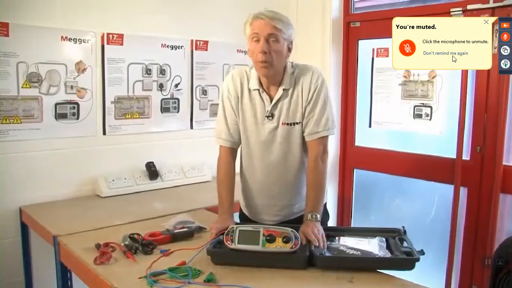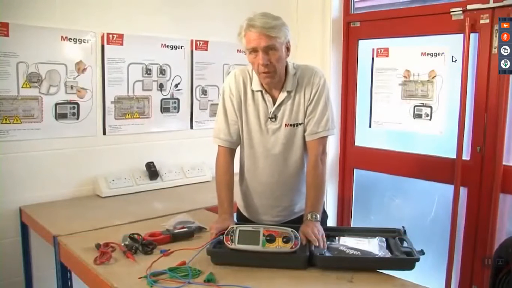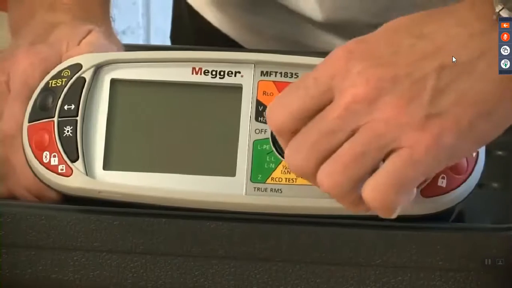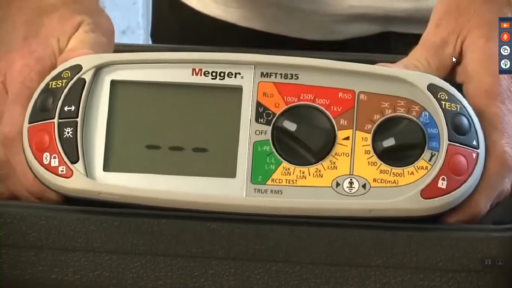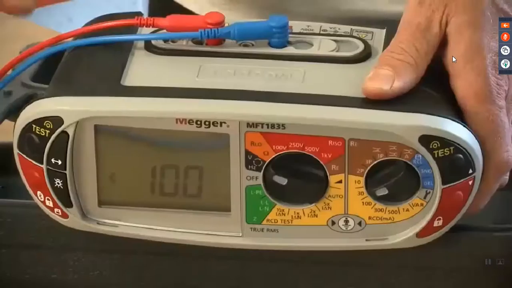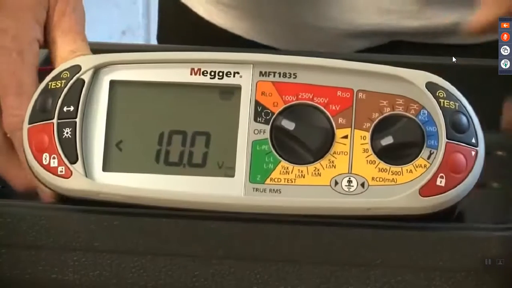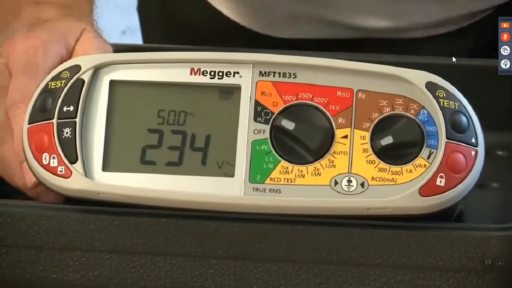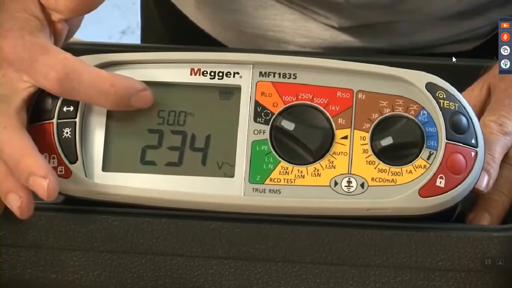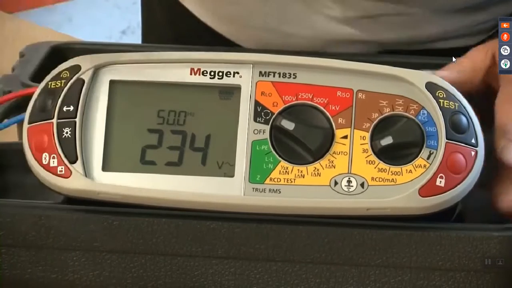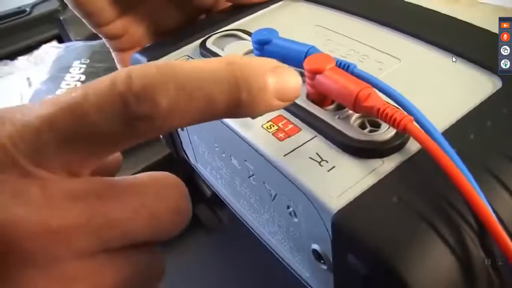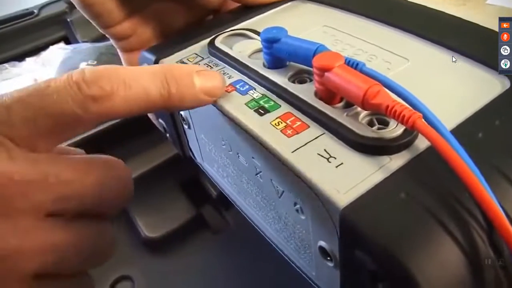What I'll do now is run through a full product demonstration. First we're going to look at voltage and frequency measurement. So we turn the unit on, and on the back we select our phase and neutral inputs. And when I apply a voltage, we see it indicated on the main display with the frequency shown above. Now, if we were carrying out phase rotation, we'd be using 3 leads and they'd be attached to the 3 phases accordingly.